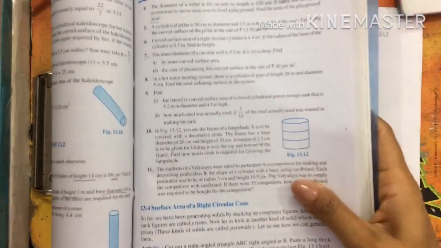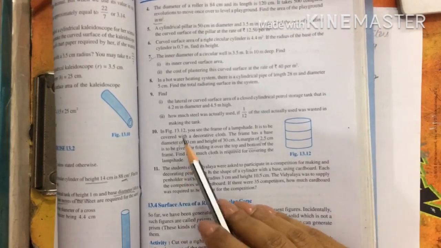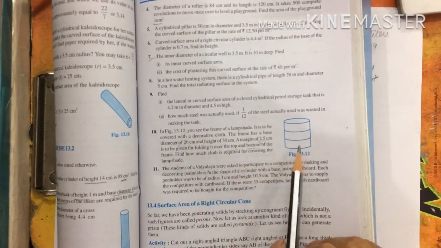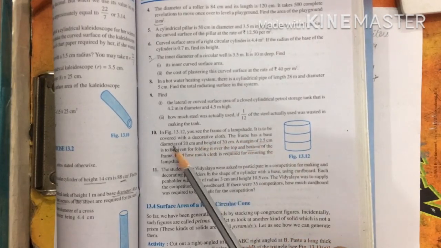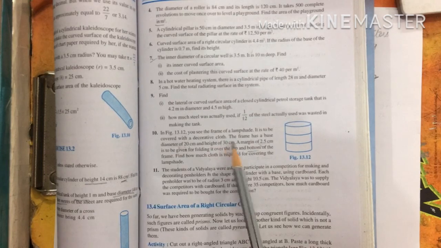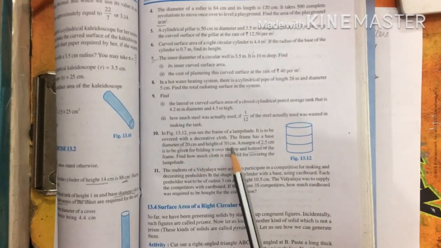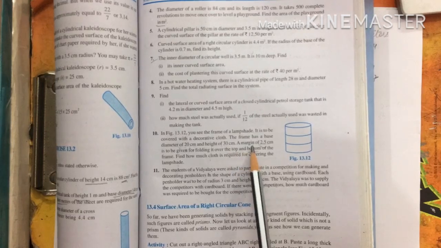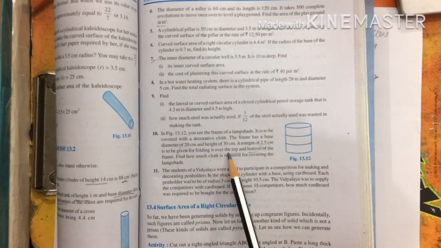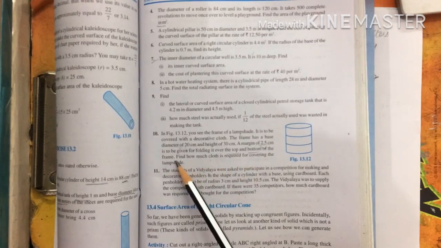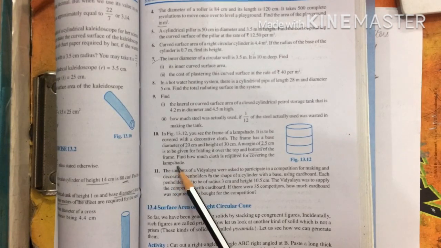Let's take a look. Question number 10th. In figure 13.12, the figure is given here. You see the frame of a lampshade. It is to be covered with a decorative cloth. The frame has a base diameter of 20 centimeters and height of 30 centimeters. A margin of 2.5 centimeters is to be given for folding it over the top and bottom of the frame. Find how much cloth is required for covering the lampshade.